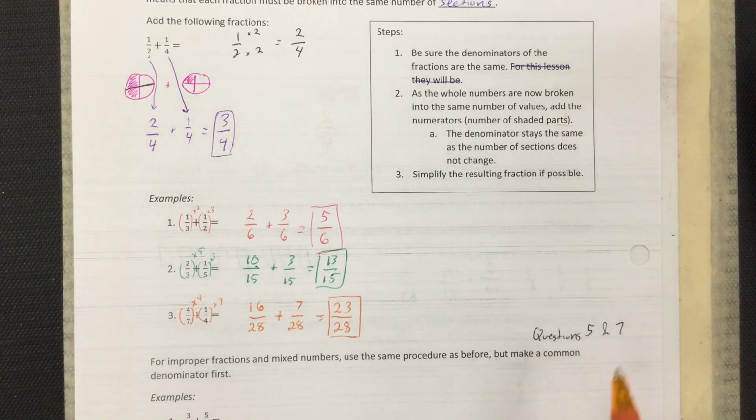If you want to work on the next set of questions, they are numbers 5 and 7 on the assignment. We will be doing number 6 a little bit later. It deals with subtraction. We're going to start with adding. So numbers 5 and 7 deal with adding. You can take a look at those.